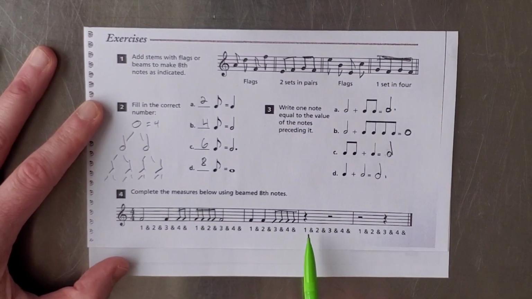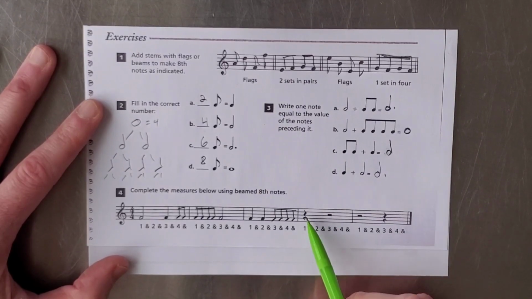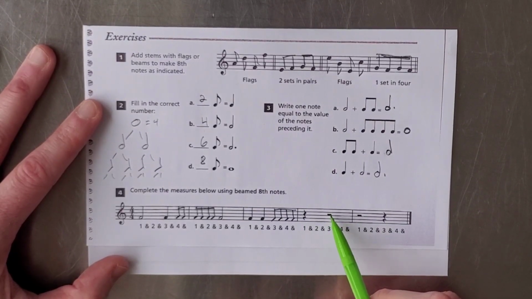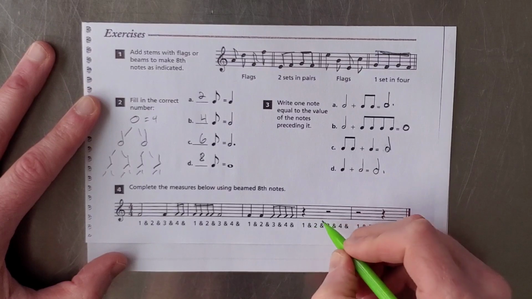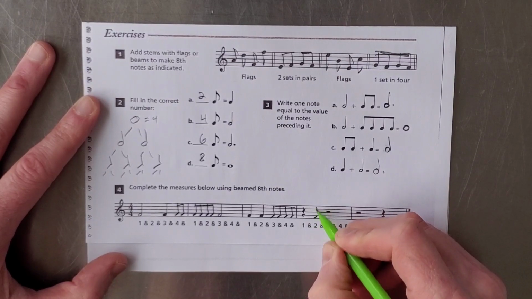So here we are missing only 1 beat because we have a quarter rest and we have a half rest. So a quarter rest is 1 beat plus 2 beats here. That's 3 beats total. So we only need 1 beat. And 2 eighth notes, again, takes up 1 beat.